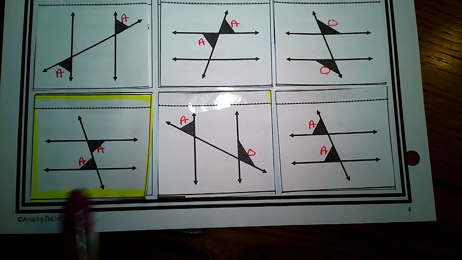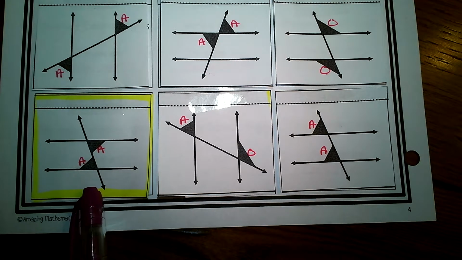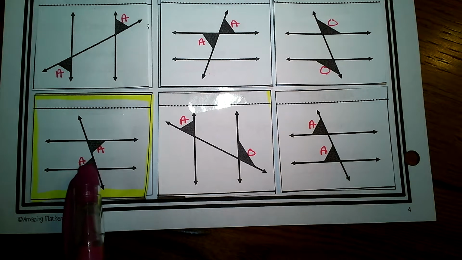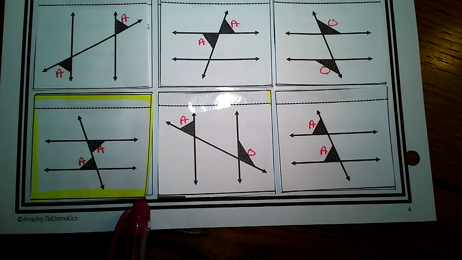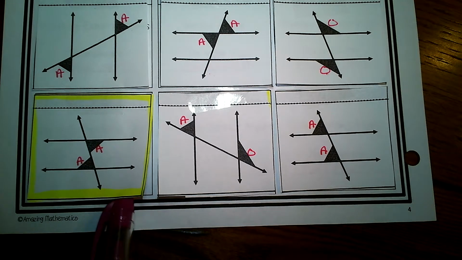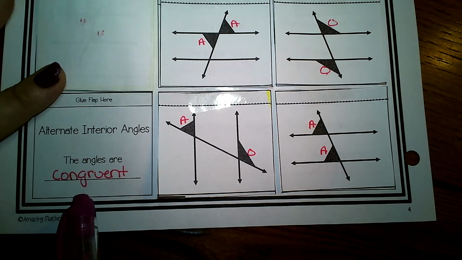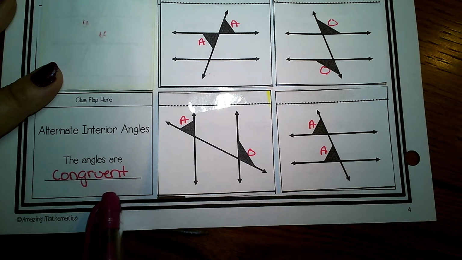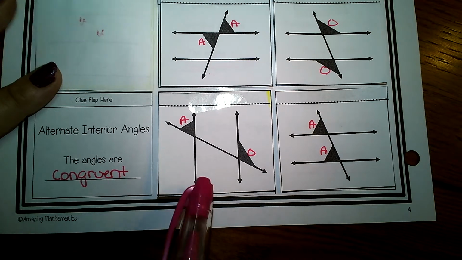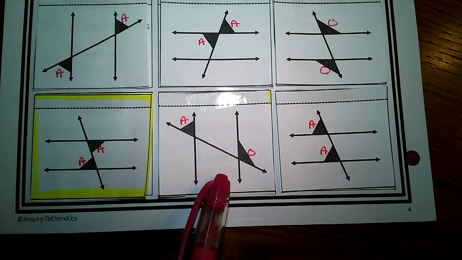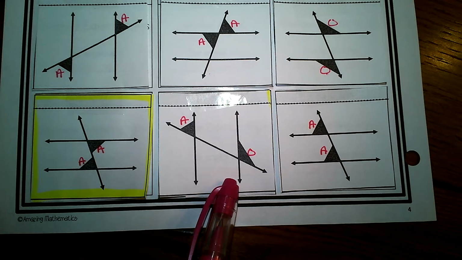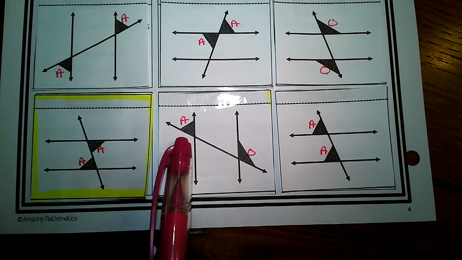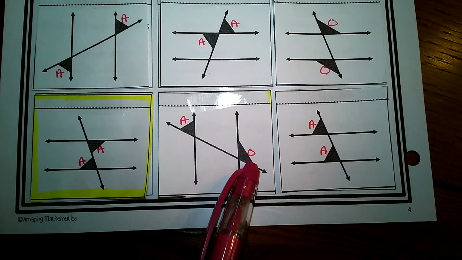Okay, in this last row, again, I went through each pair of angles and labeled whether they were both acute, both obtuse, or one of each. On the left, I have a set of alternate interior angles, and both angles are acute. Therefore, due to the parallel lines, these angles have the same measure and they are congruent.